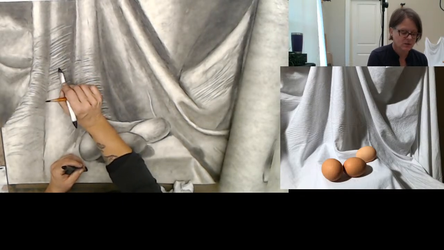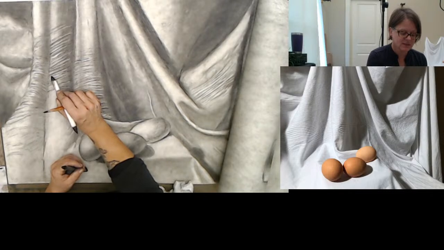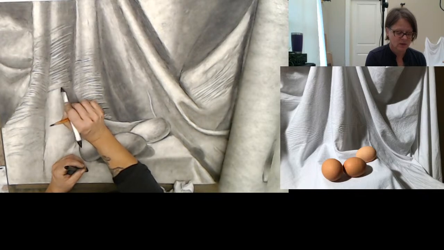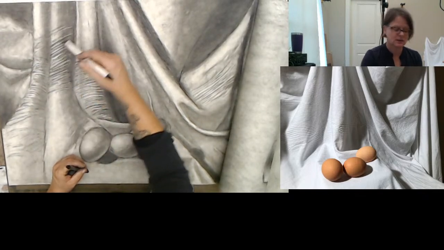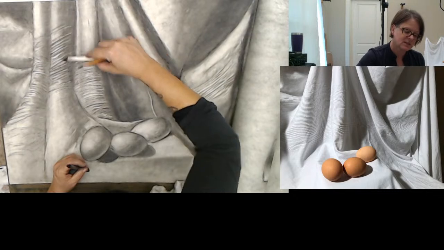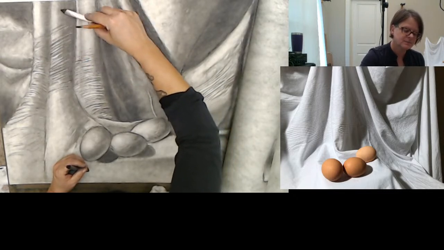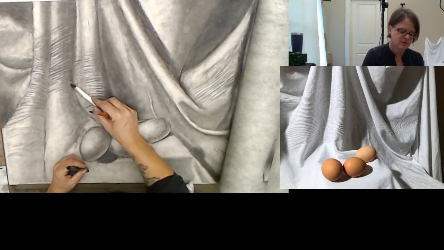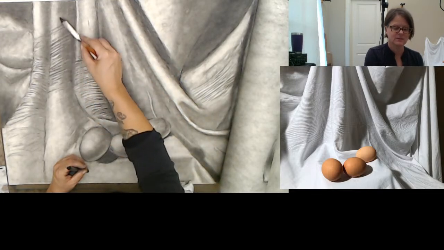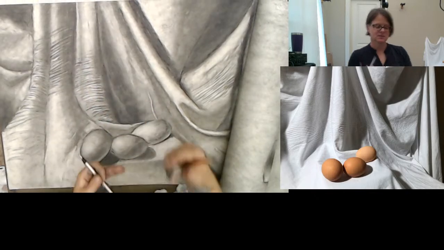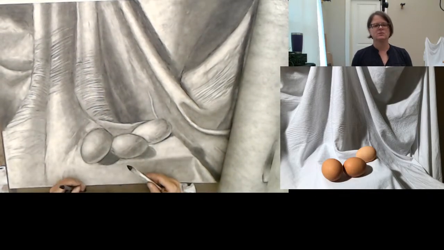Alright, any other questions, anyone, about blending? I think that what happens a lot in this section is that a lot of people are a little bit shy about the blending, and stop the push and pull before you really get anywhere.